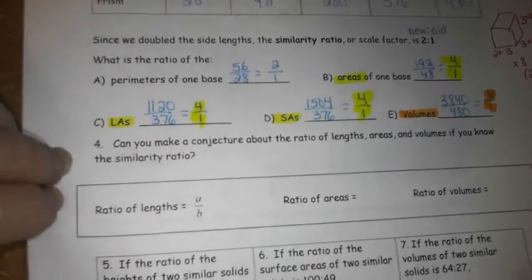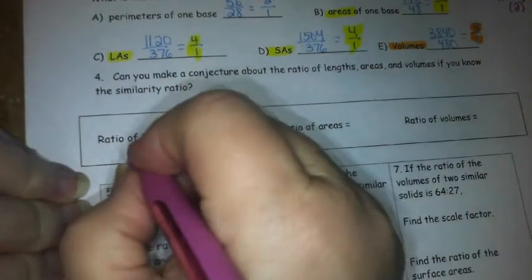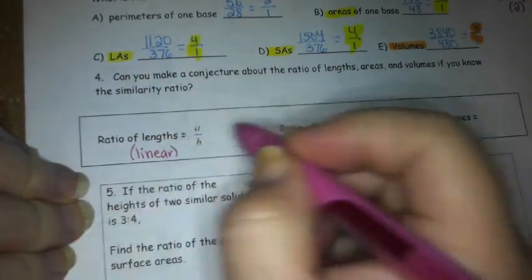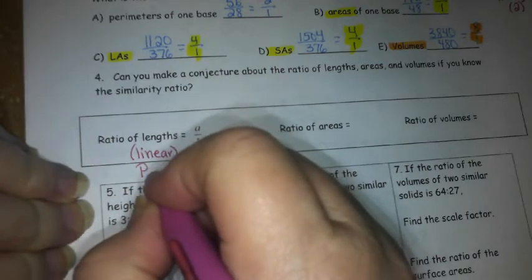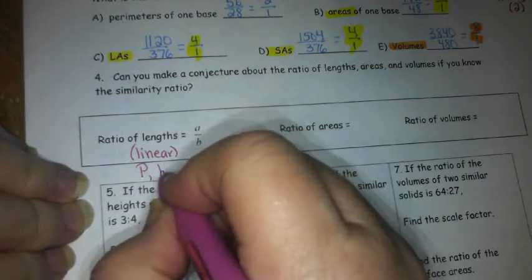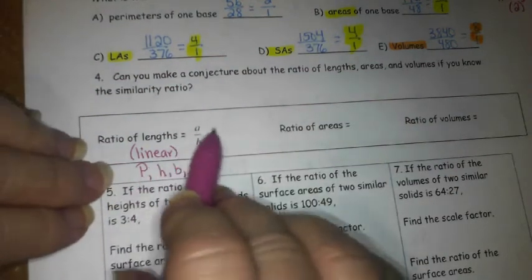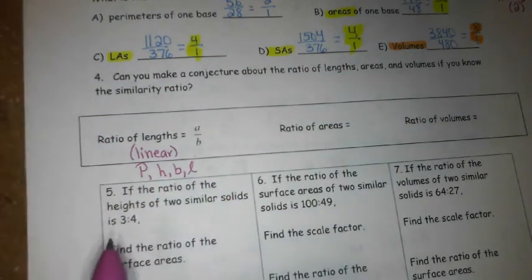So there's relationships there. If the ratios of the lengths is A to B, that's any linear measure. So perimeter, or in some other problems, we're going to have like a height or a base or a slant height. Any linear measure has the same ratio as the lengths.